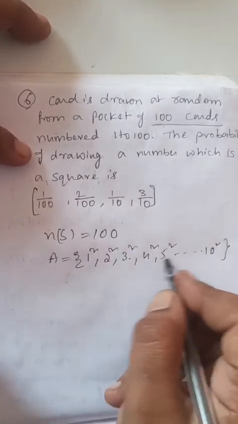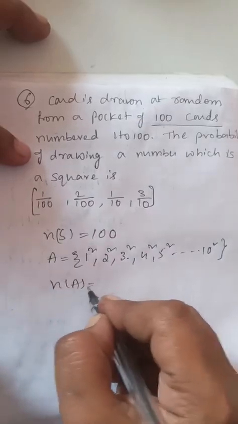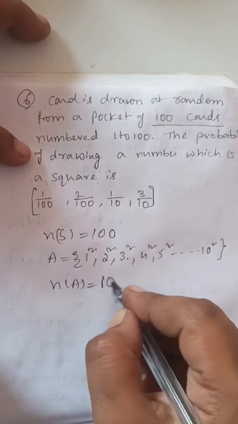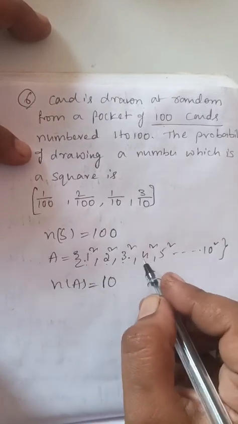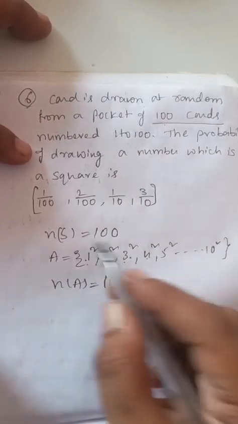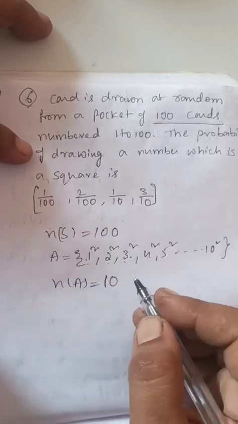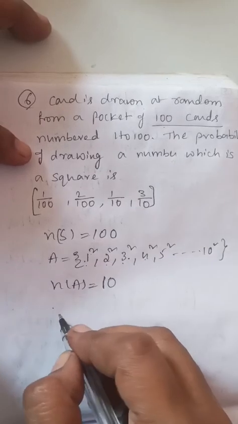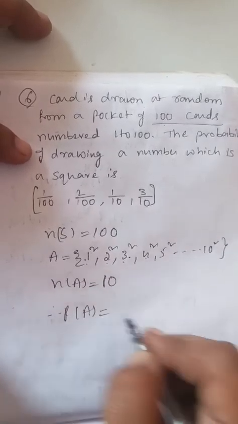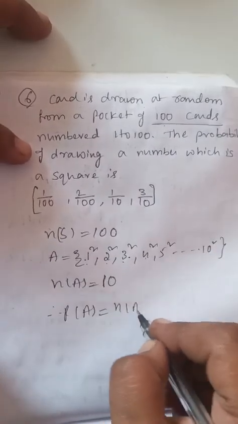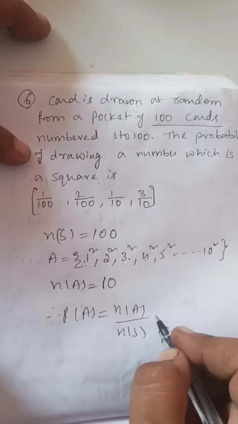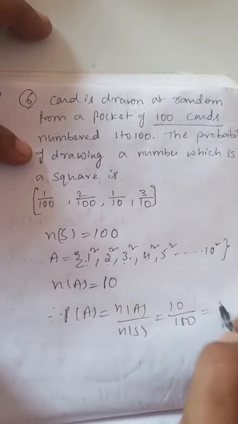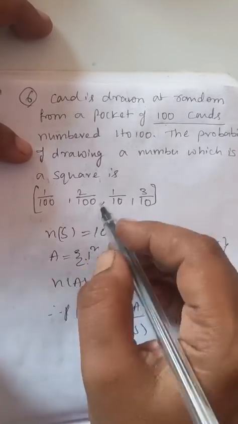So how many are there? Totally, n of A, the number of favorable events, is 10. 1 square is 1, then 4, 9, 16. All these numbers are there in our 100 cards, so those are the perfect squares. So n of A equal to 10. Therefore the probability of drawing a number which is a square is n of A by n of S, where n of A is 10 and n of S is 100. So 1 by 10 is the answer.